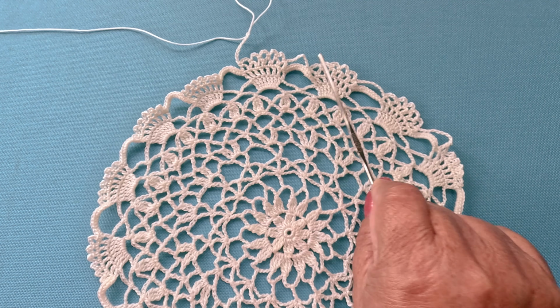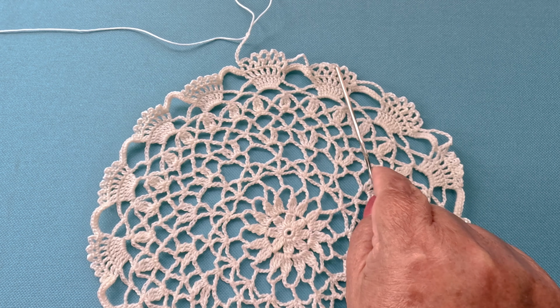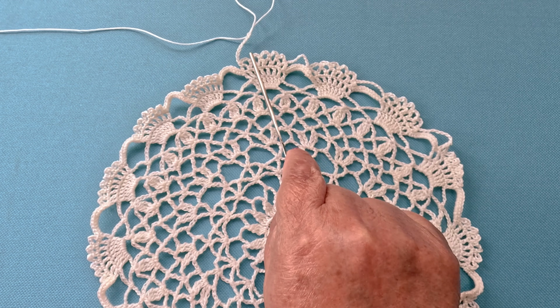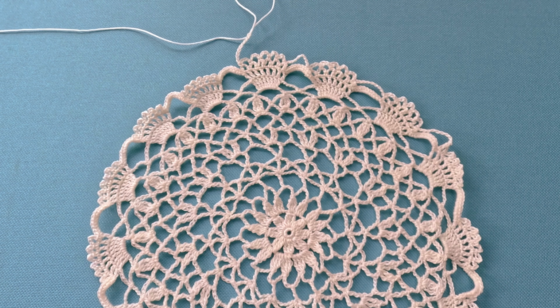I'm going to continue repeating 6 single crochets and 5 chain 4 spaces. Chain 9, 6 single crochets and 5 chain 4 spaces. Chain 9. So go ahead, continue with the repetition and see you at the end of the row.